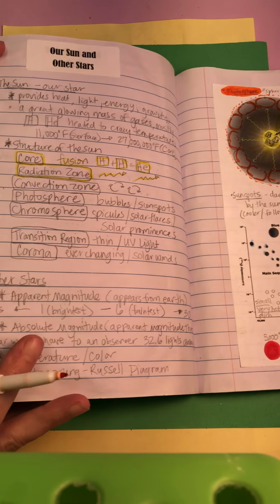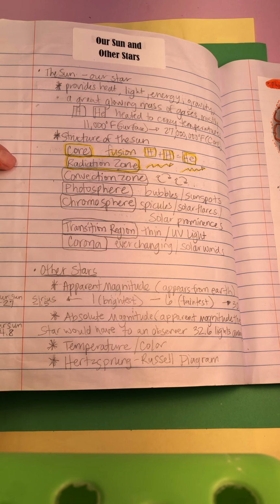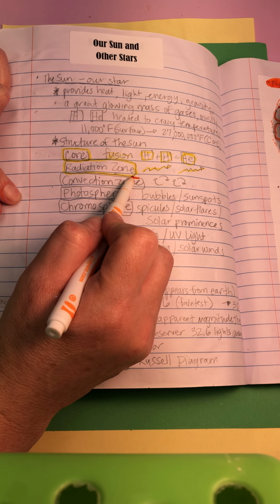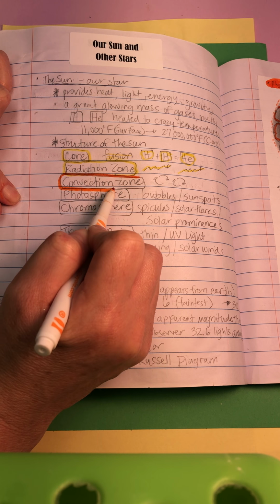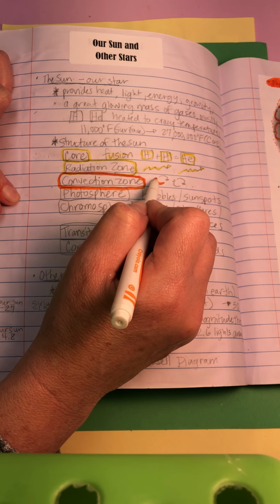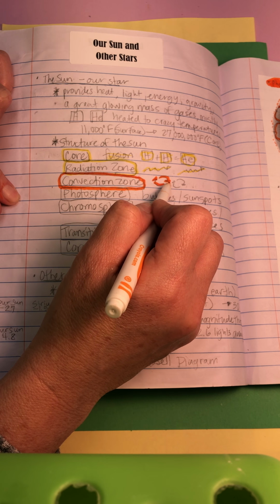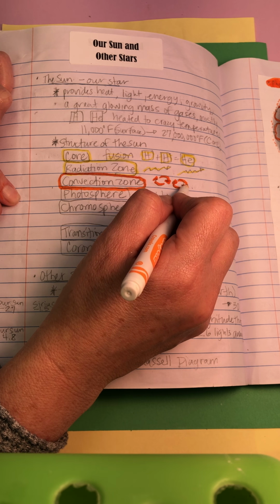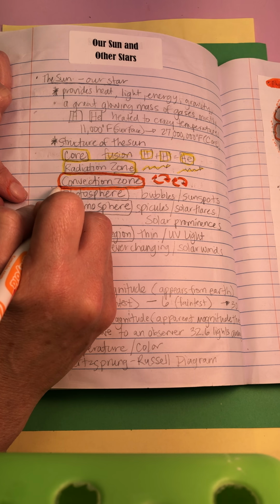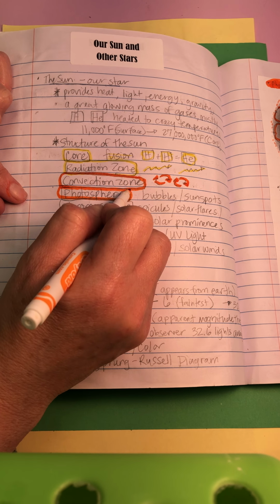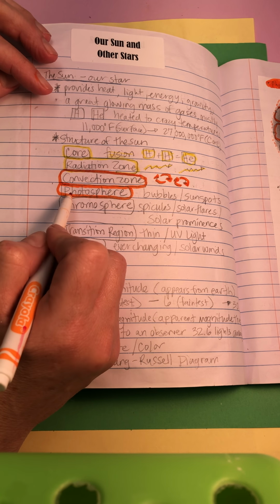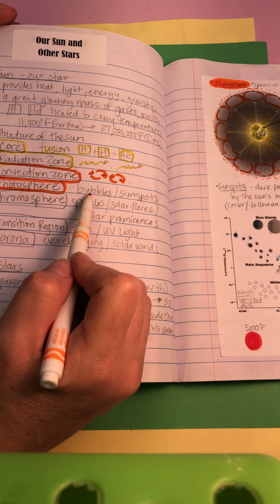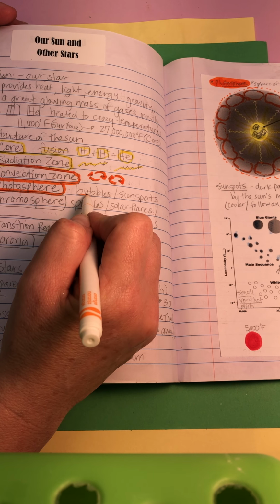So if I go back here, trying to keep track of my layering, I got my yellow ones, which is the core and the radiation zone, and then combining together, just to keep it simple, the convection zone, that's where those currents are being made, the rising up of the hot and then the cooling off and sinking, and it starts making these currents. And the photosphere, which would be that first layer of the atmosphere around the sun, and that is also an area where we'd see the bubbles and the sunspots.